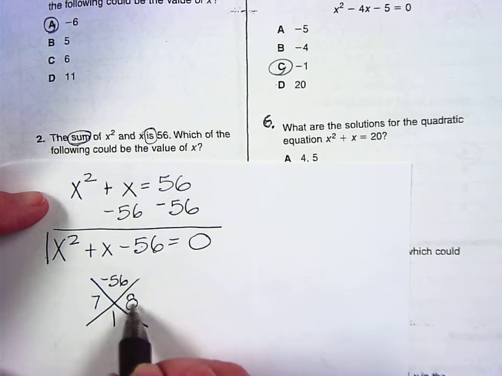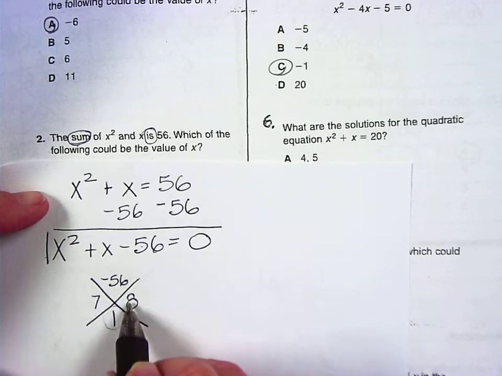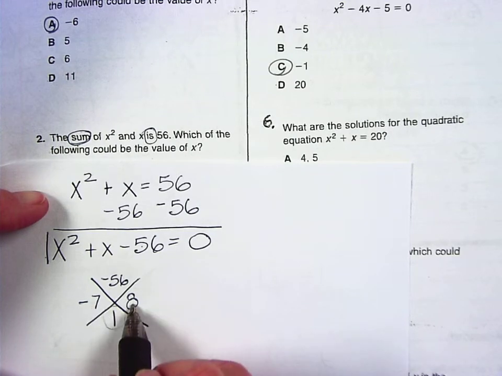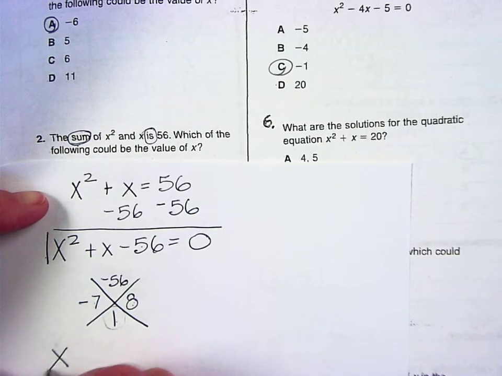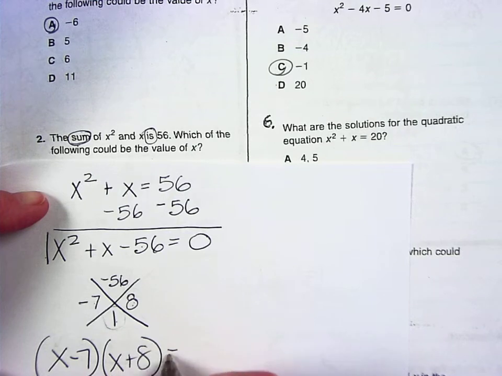One of these has to be negative to make this negative 56, and I need extra positives, so I'm going to keep the 8 positive and make the 7 negative. So if I multiply these, I get negative 56. If I combine them, I get 1. So my factors look like this: x minus 7, x plus 8 still equals 0.